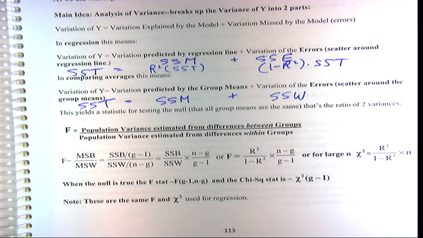Does that make sense? Okay. And the bigger that error is, the harder it's going to make a prediction, right? Because people vary within each group. Okay, so that's all that is.